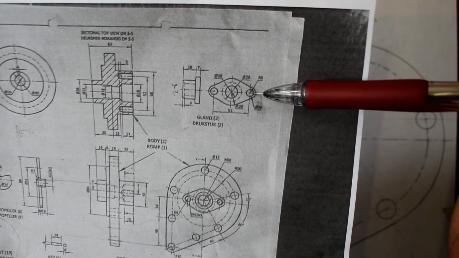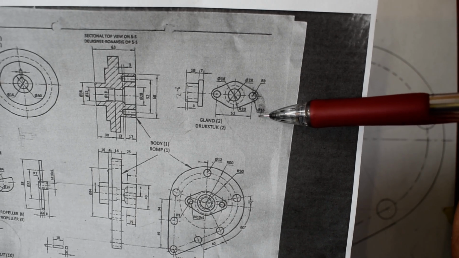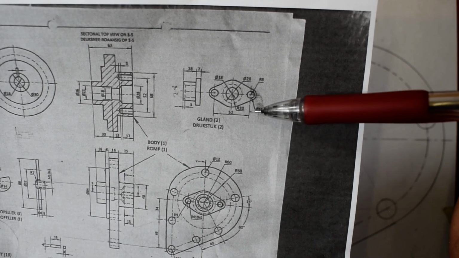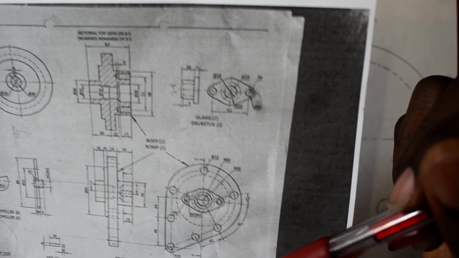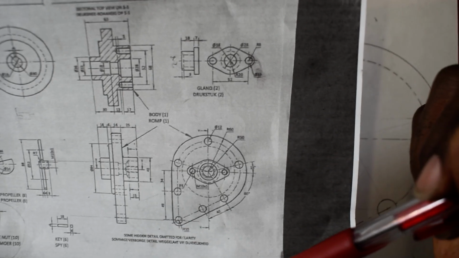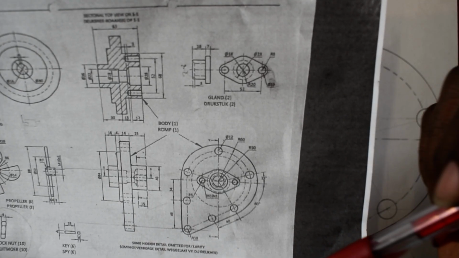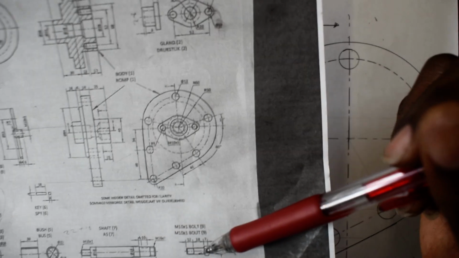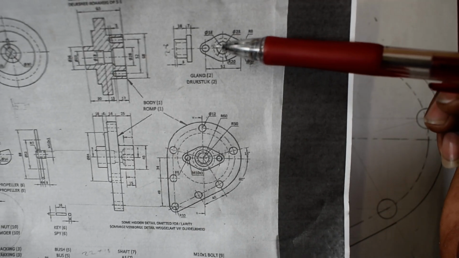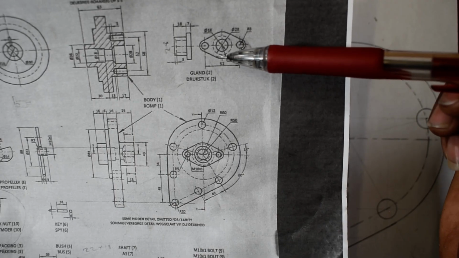And since the diameter is 10, you are going to fasten it with what? With a bolt of item, this is item 9. So item 9 is going to be used there to fasten item 2 into item 1.